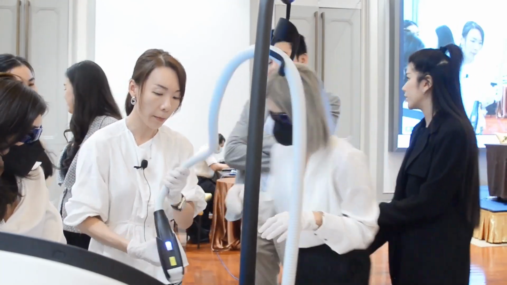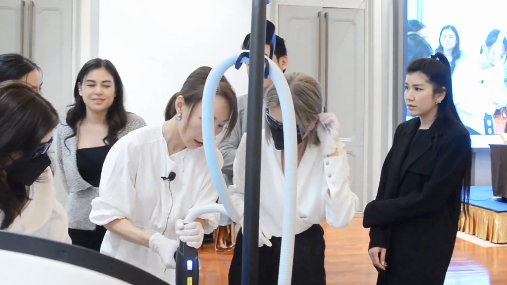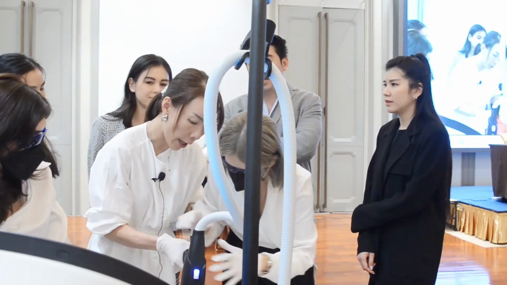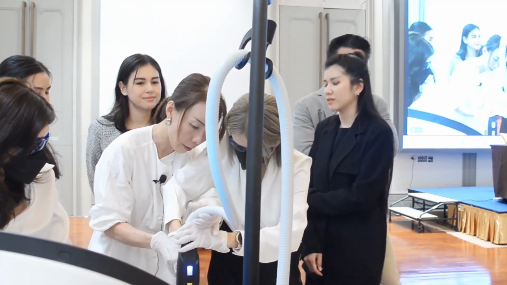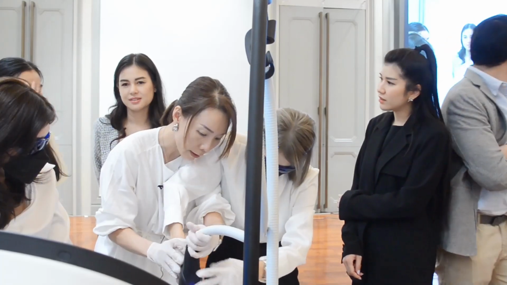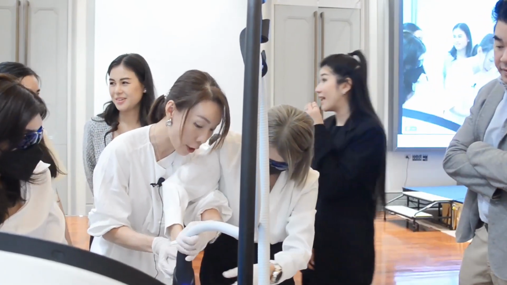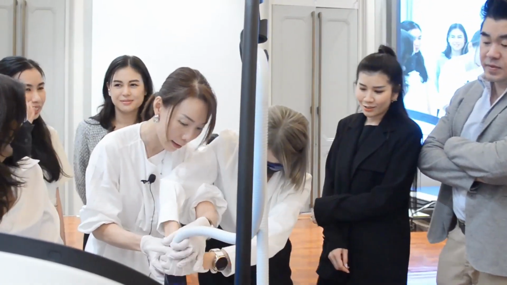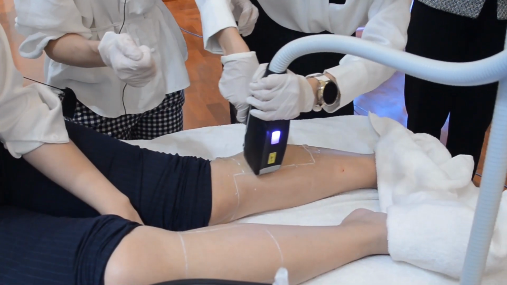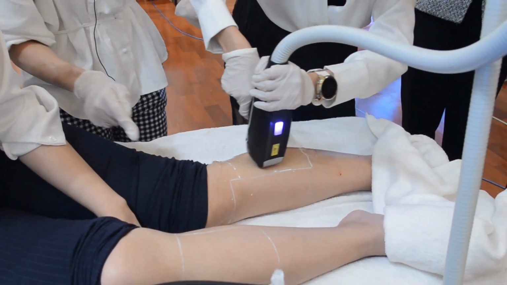Okay. So what you need to do is you put your hand here first. Don't press the button yet. Okay. So what we do is don't press the button. Just hold first. 2 hands. Okay. Start moving the handpiece. Yes, and then come down.